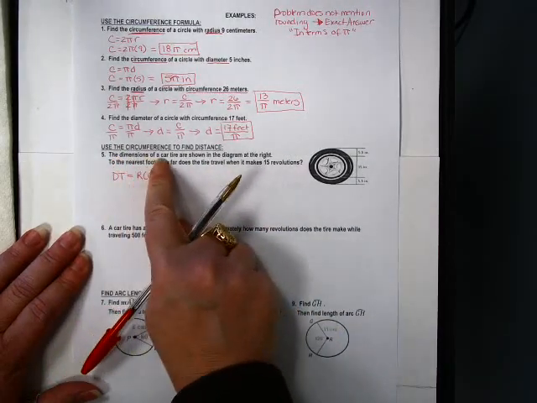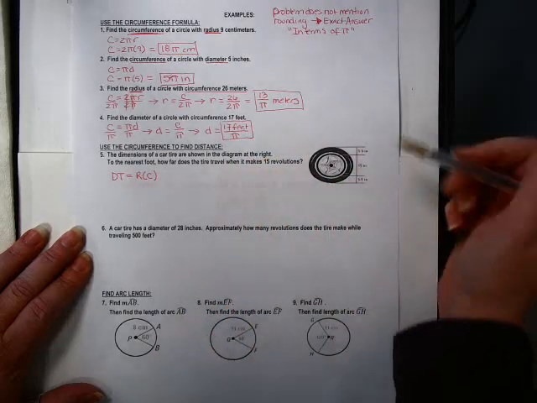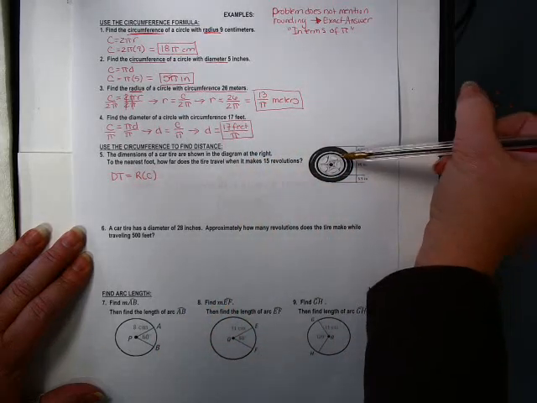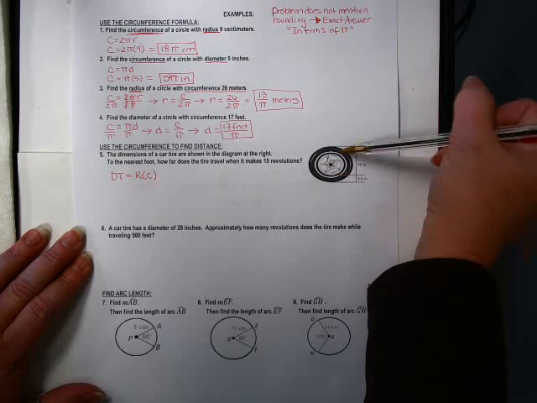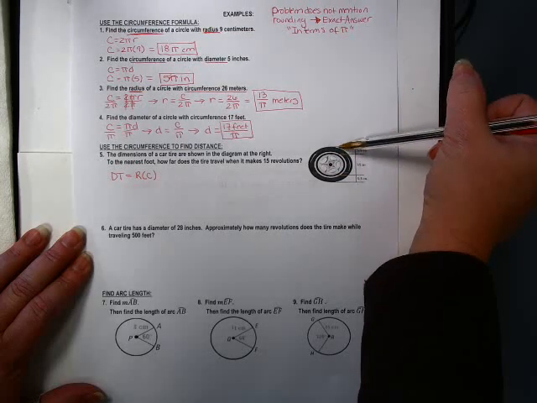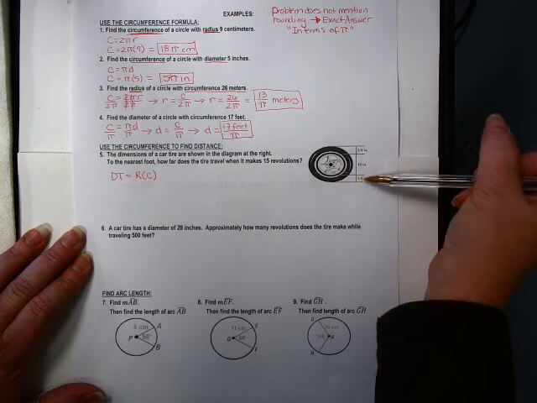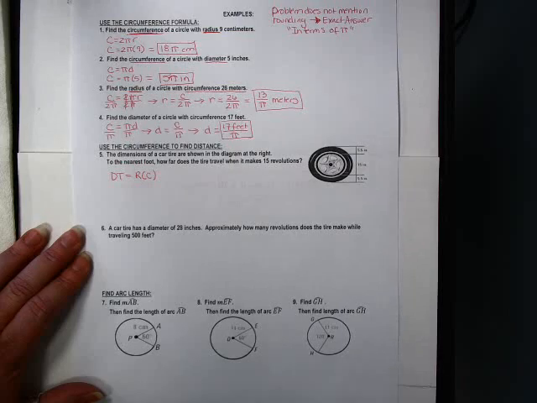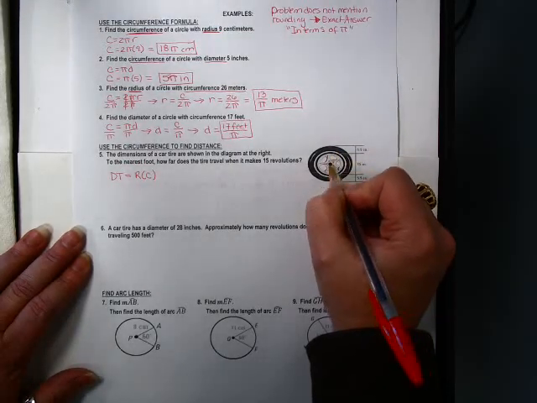The dimensions of a car tire are shown in the diagram at the right. Now what they show here is that the rim from here to here is 15 inches. The tire part of it from here to here is 5.5 inches, and the tire part down here is 5.5 inches. So I can't really find a radius, but I can find a diameter all the way across the circle through the center.